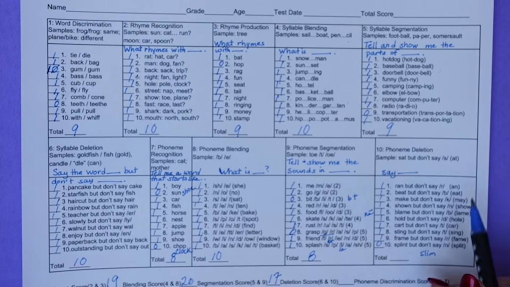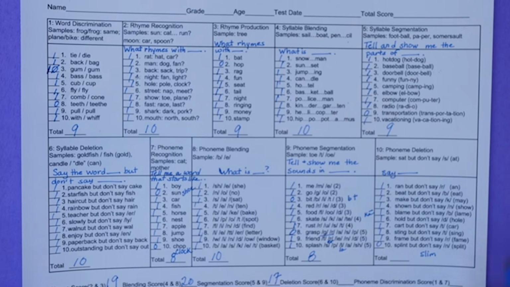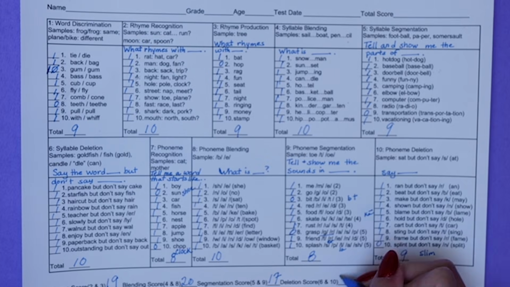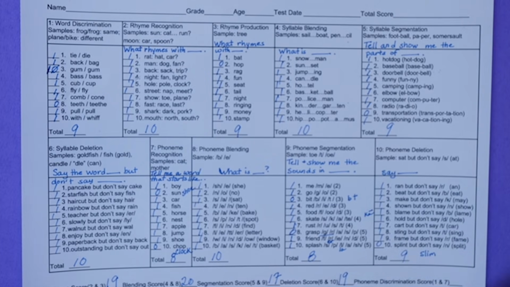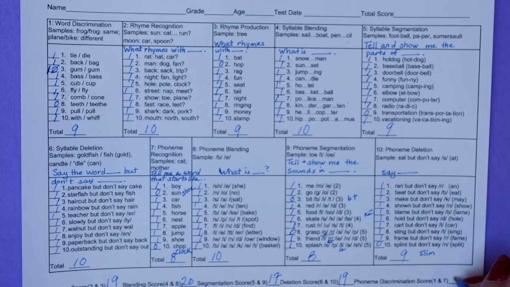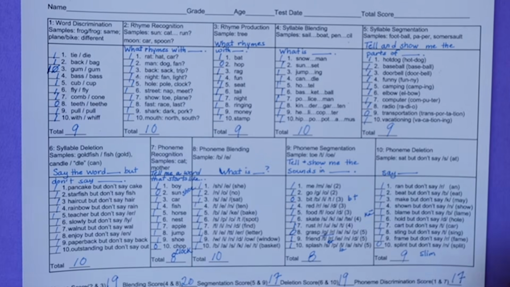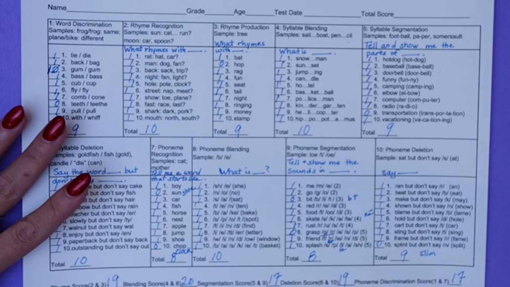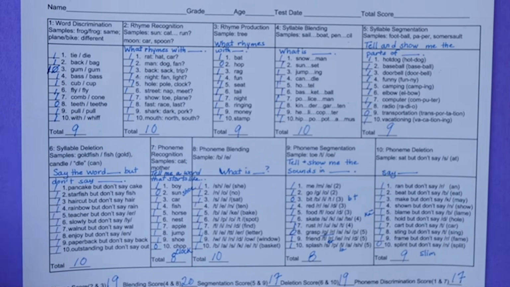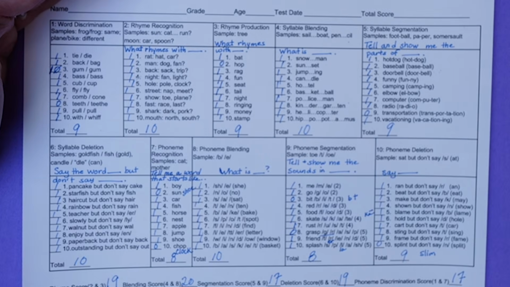Your deletion score is going to be 6 and 10. And your phoneme discrimination score is going to be 1 and 7. And you should get an idea of strengths and weaknesses. Because this is a diagnostic, there is no cut score here. We're just looking for what is a student's strength, what might they need some support in.